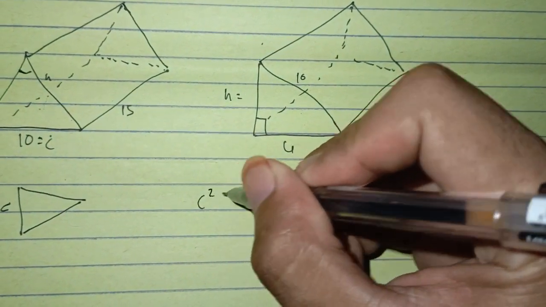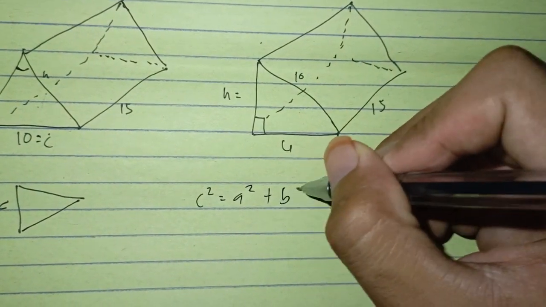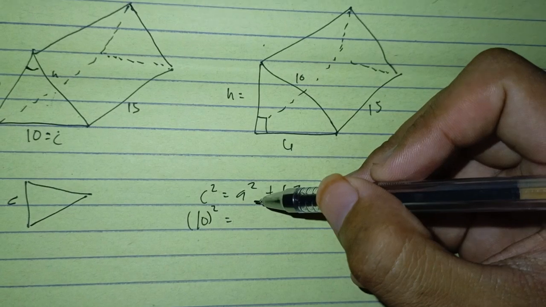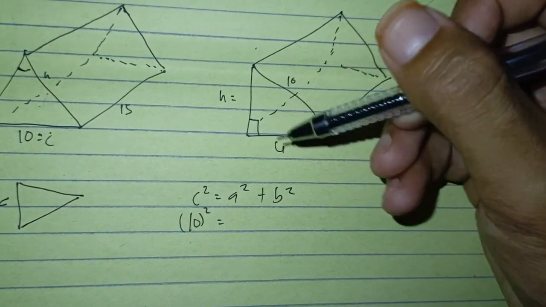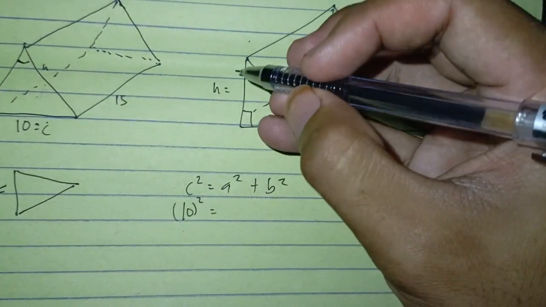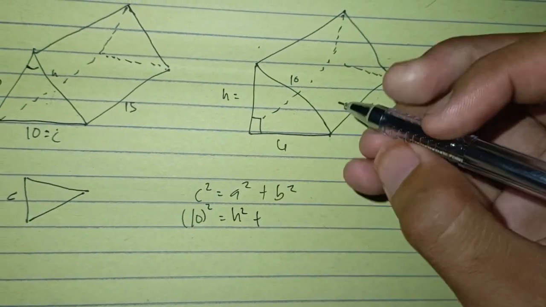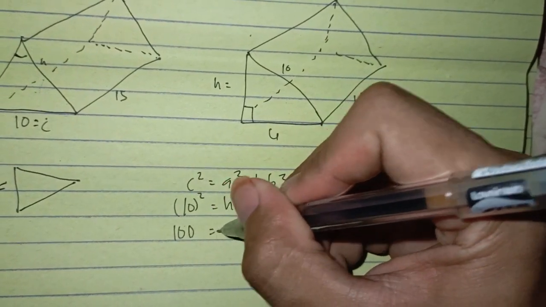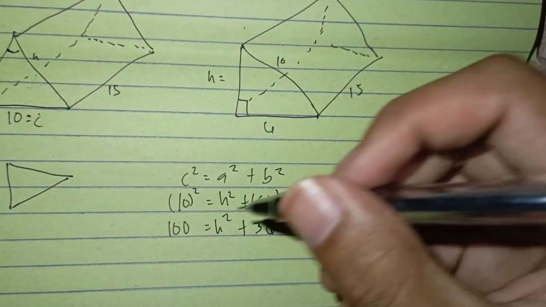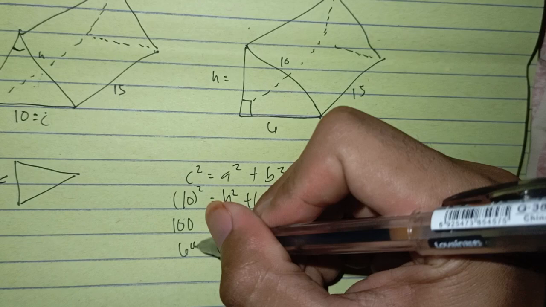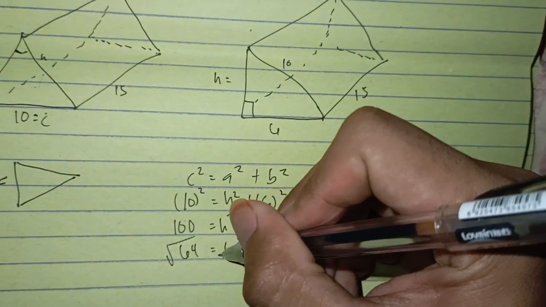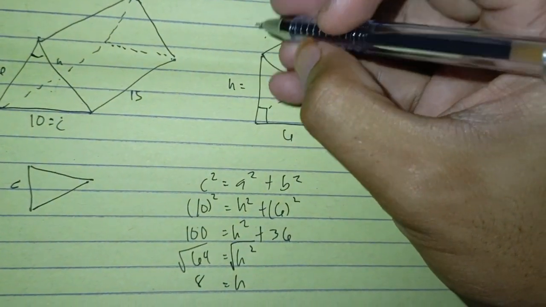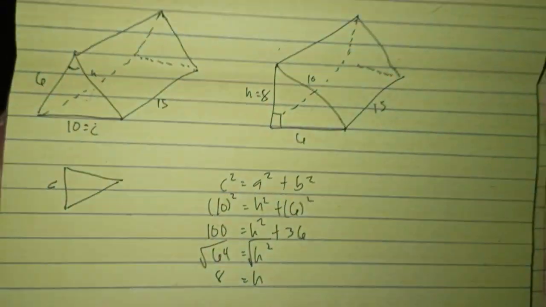So c squared is equal to a squared plus b squared. Our c is 10. Notice here our opposite side is a or h. So we're going to use h squared plus our base 6 squared. So 100 is equal to h squared plus 36. So 100 minus 36 is 64, which is equal to h squared. Square root of both sides. So h is equal to 8.